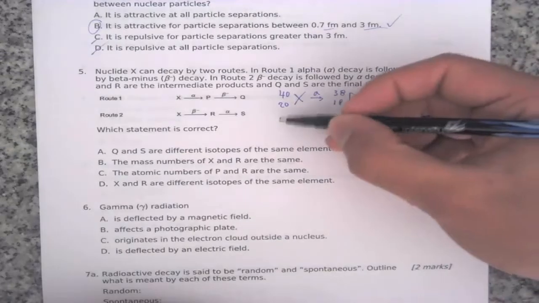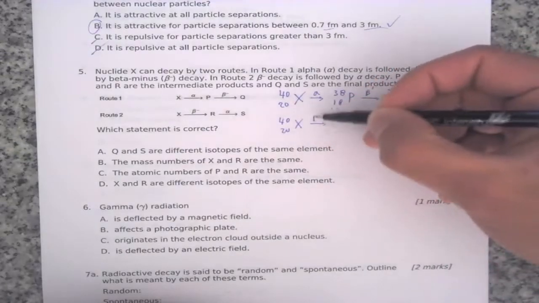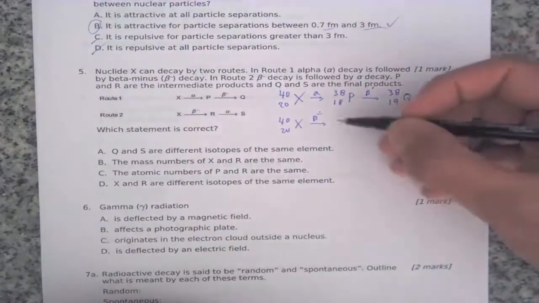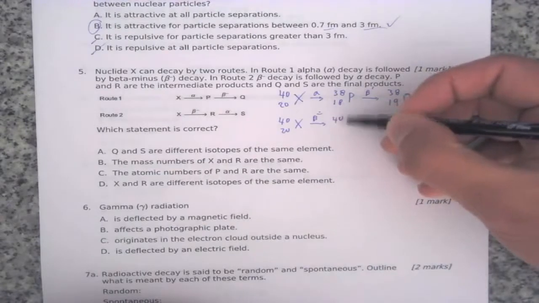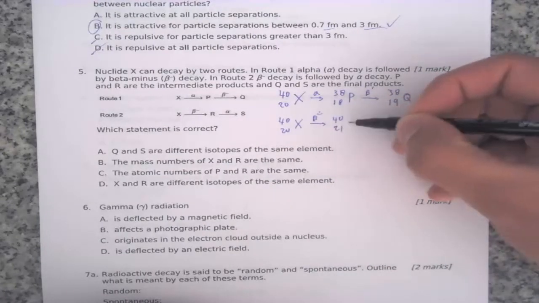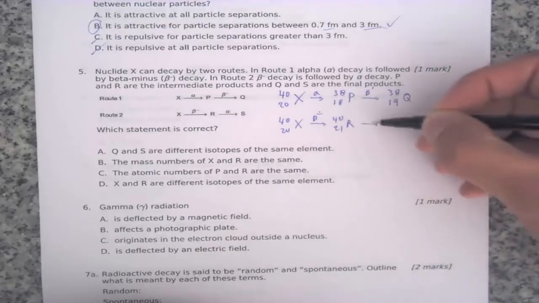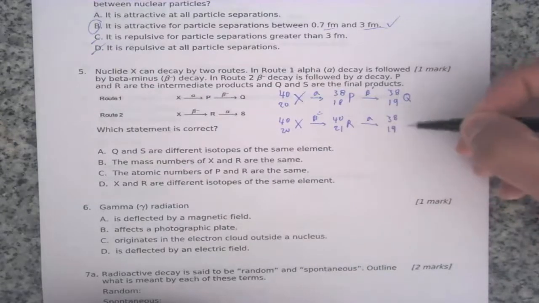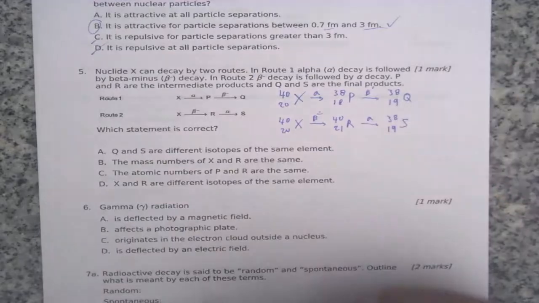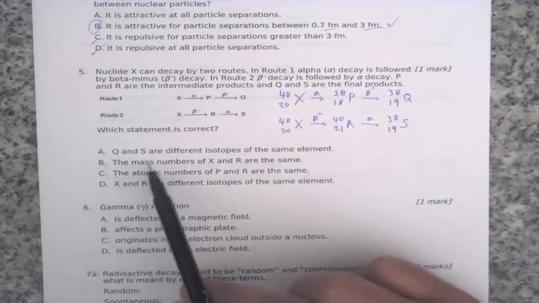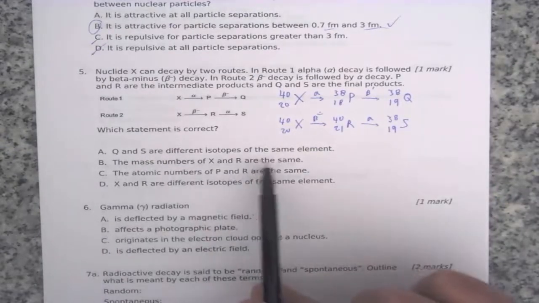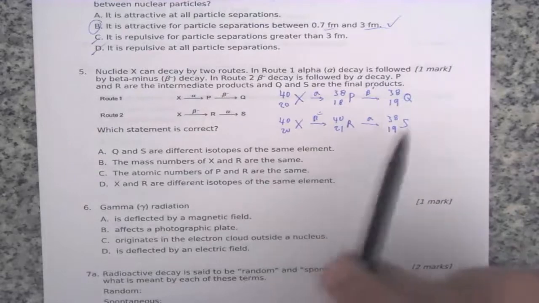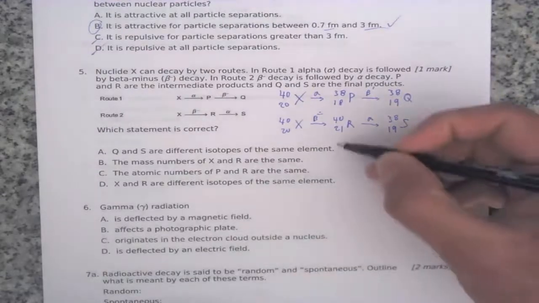For the second route, first it decays with a beta minus decay, so that means that first it's going to have 40 and 21 for R, and then with an alpha particle, so it's going to end up with 38 and 18 for S. Now it says Q and S are different isotopes of the same element. Well, you see very clearly that they are not the same, so it cannot be.